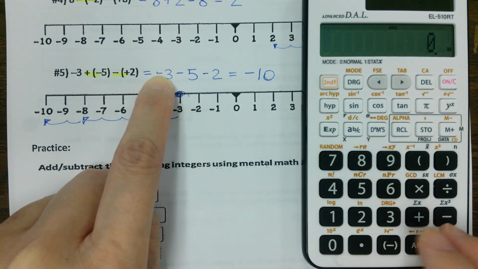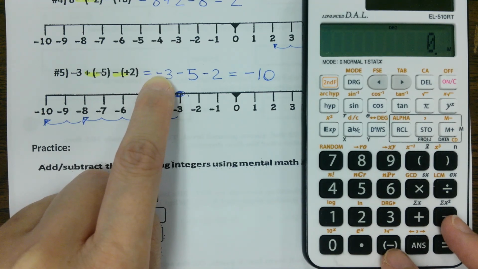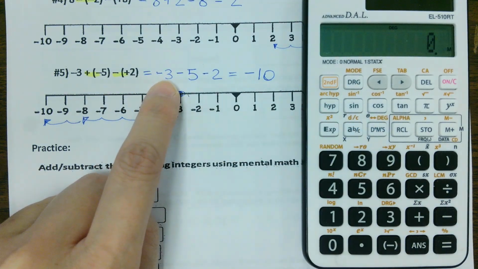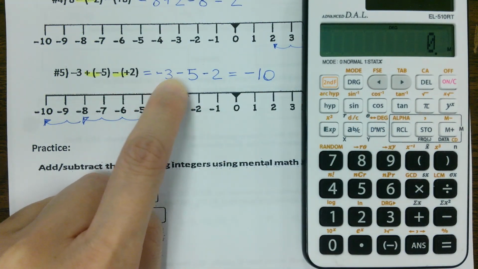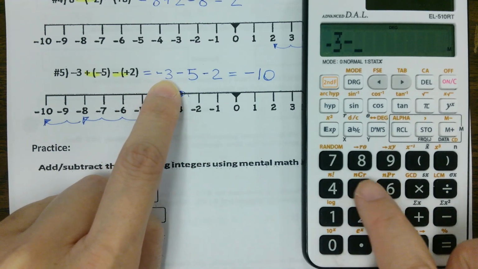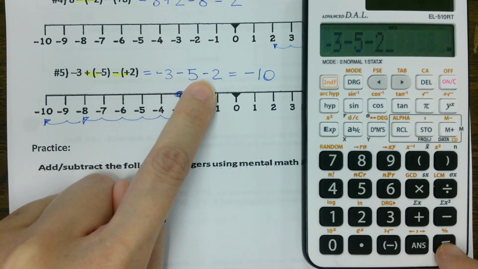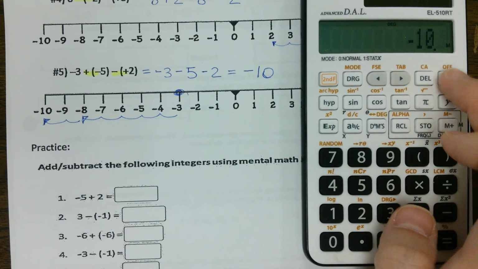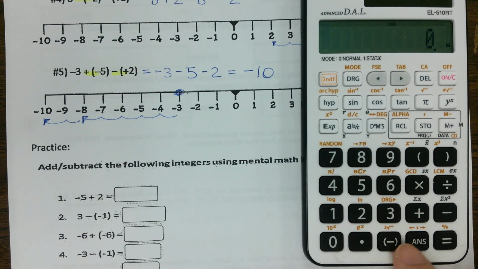So some people ask, when should I press the negative sign? When should I press the minus sign? Read it out loud to yourself. If you read it out loud, you'll read it as -3 minus 5 minus 2, right? So -3 minus 5 minus 2. And if you do that, you'll get the answer. So just be mindful of the negative sign.